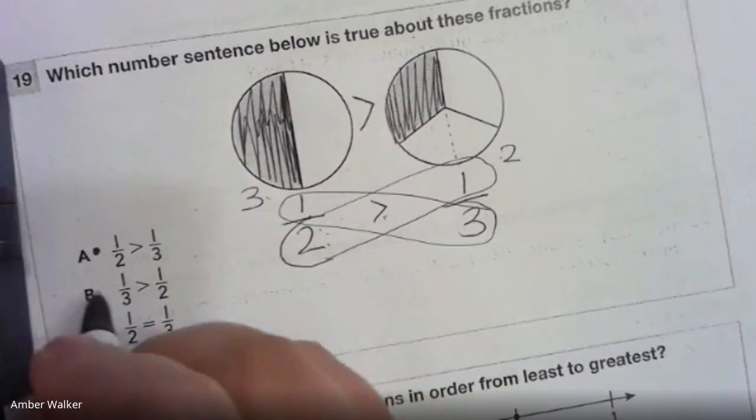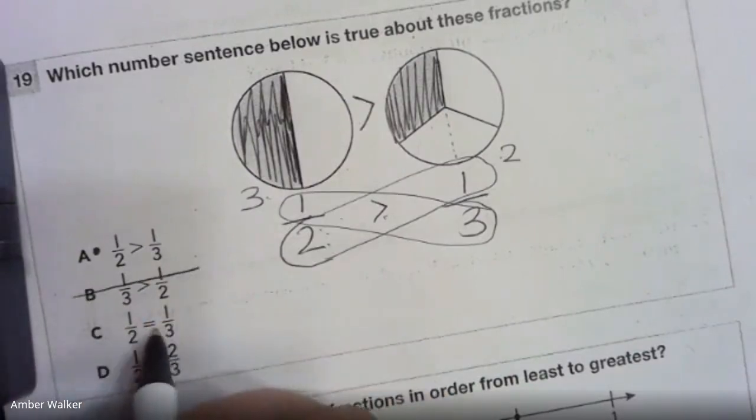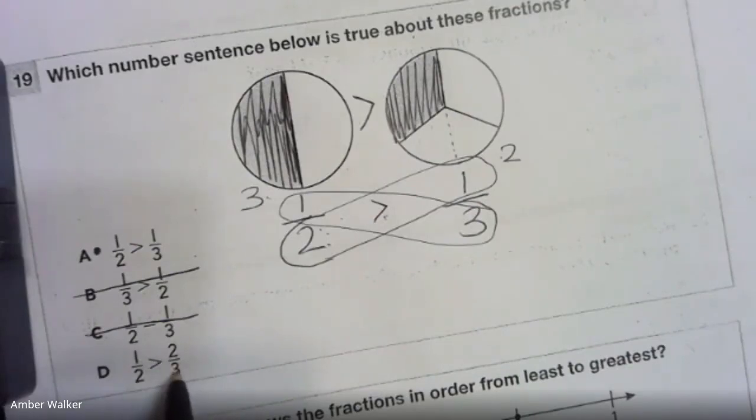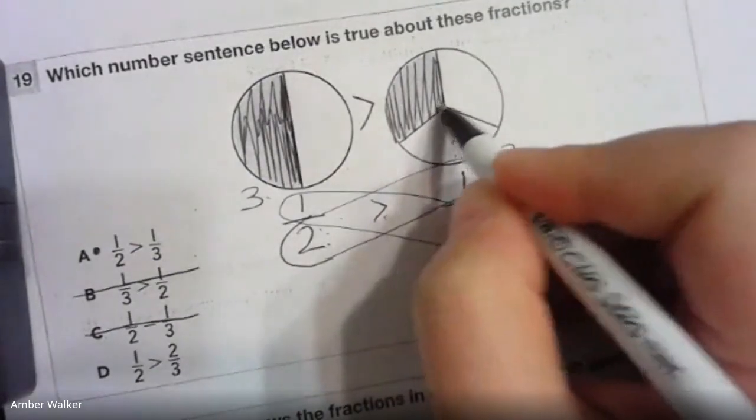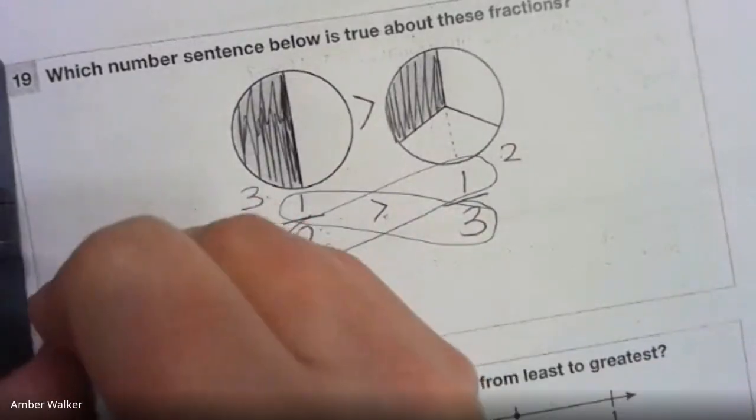1/3 is greater than 1/2. Nope. 1/2 and 1/3 are equal. Nope. 1/2 is greater than 2/3. This is not 2/3. That one cannot be right.